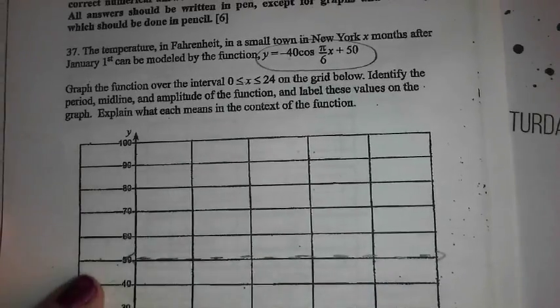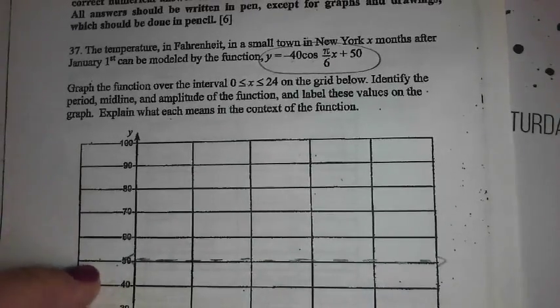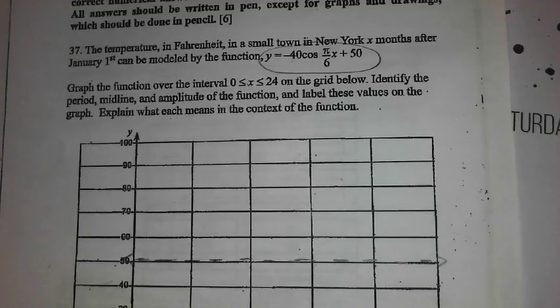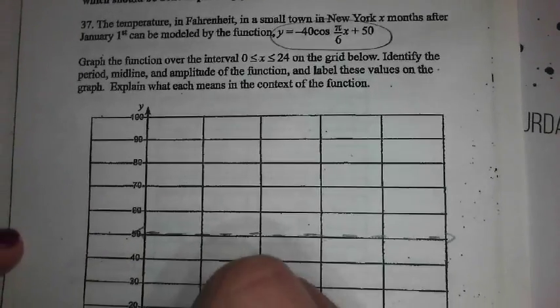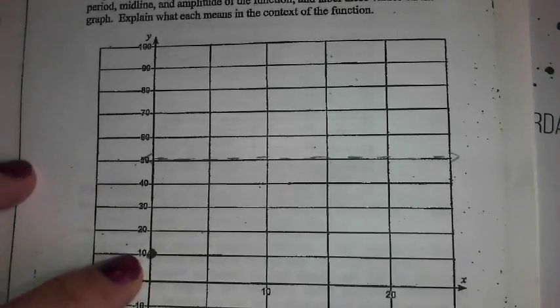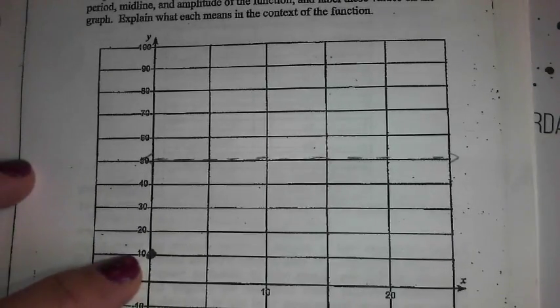And our graph is going to start at a minimum, which is going to be where? Do you know, Aiden? Very good. Because the amplitude is 40, we're starting 40 units below at 10. Which means we're also going to end at 10.